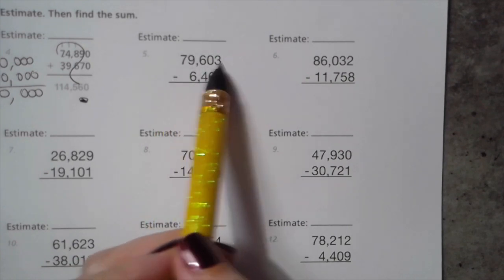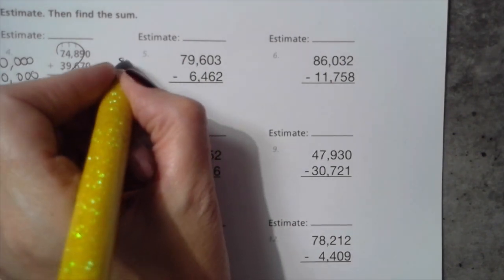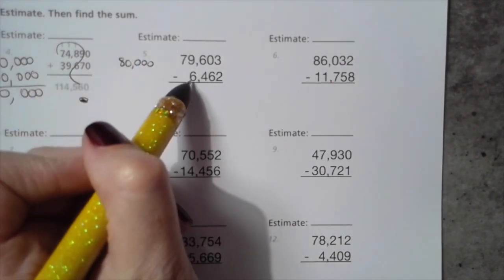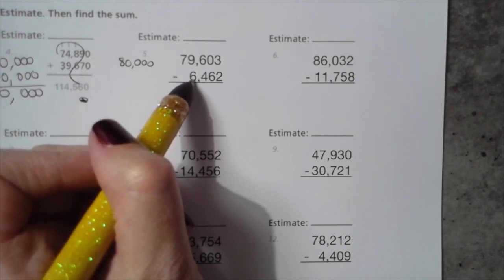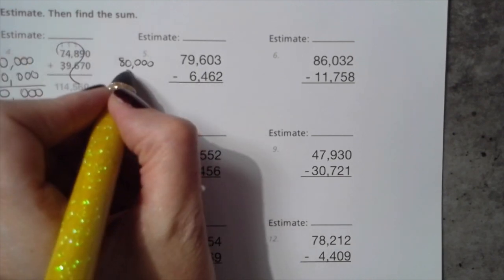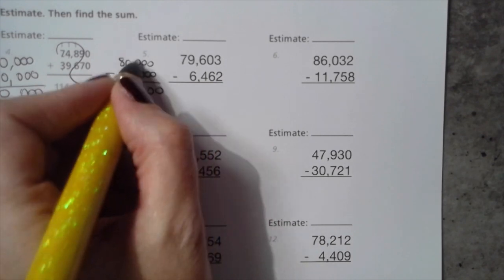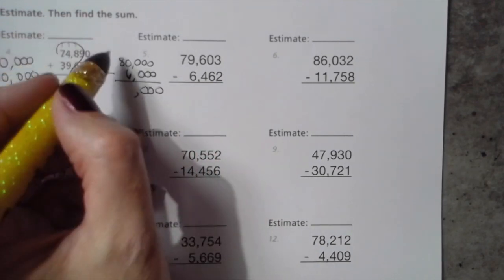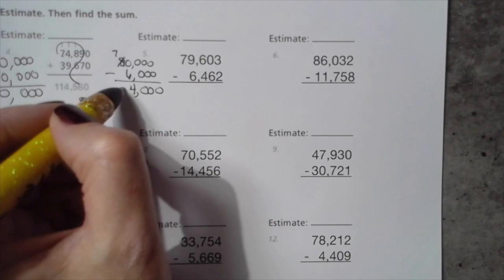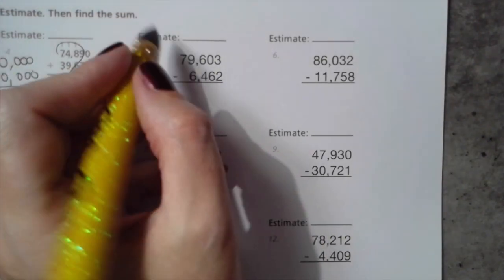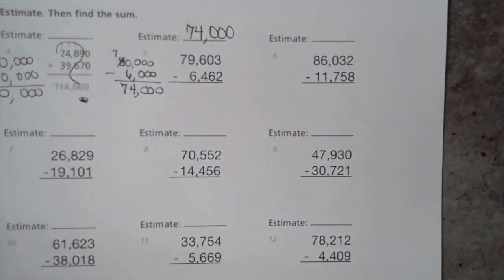Okay, so hopefully you're getting better at these. And you know that 79,603 rounds to 80,000. Oh, this one's only got thousands. So we're going to round this to 6,000, but I need to make sure that I keep everything lined up nicely. 0 minus 0, 0, 0 minus 0, 0, 0 minus 6, can't do it. More on the floor, go next door and get 10 more. 10 minus 6 is 4. 7 minus nothing is 7. So hopefully, that's our estimate. Hopefully, it'll be close to 74,000.